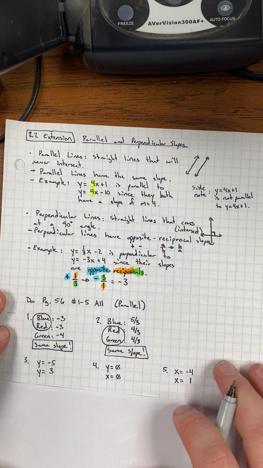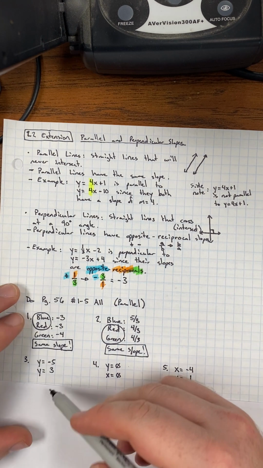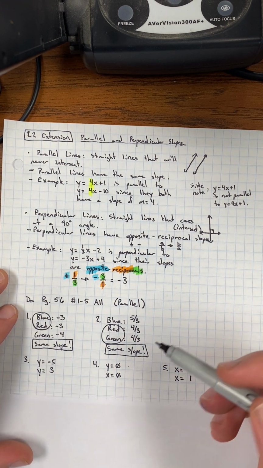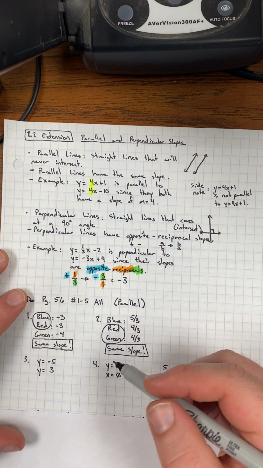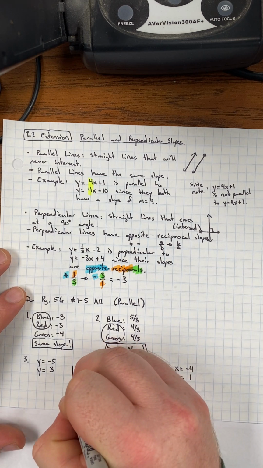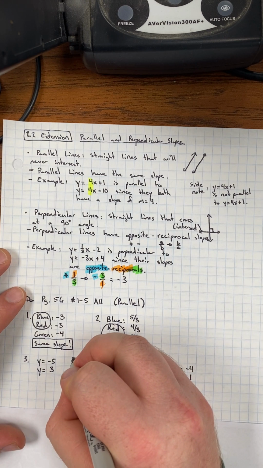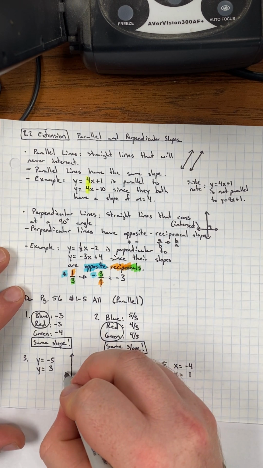Now let's talk about numbers 3 through 5. Numbers 3 through 5 might look a little confusing. You're like, what do I do with these? Well, we have to remember what we learned in 2.2. What is the graph of y equals -5 going to look like? I'm not going to do an exact replica of it, but I'm going to give a rough example of it.